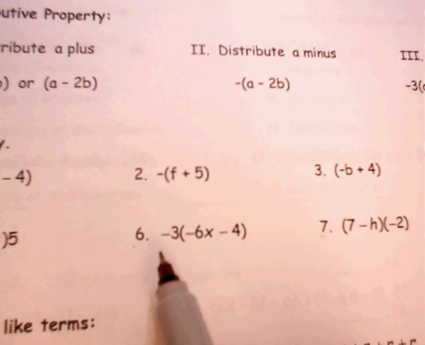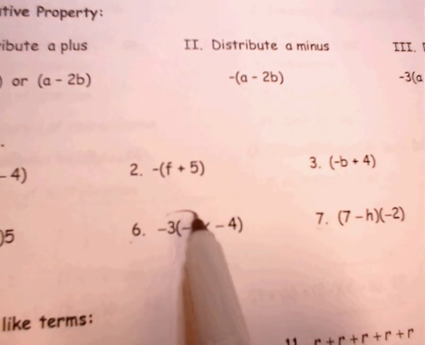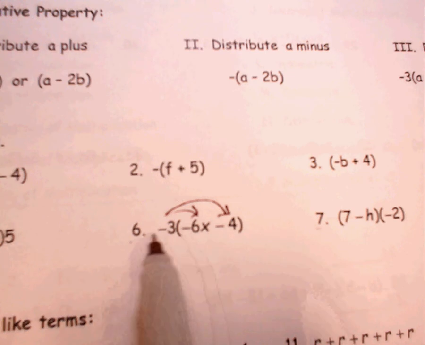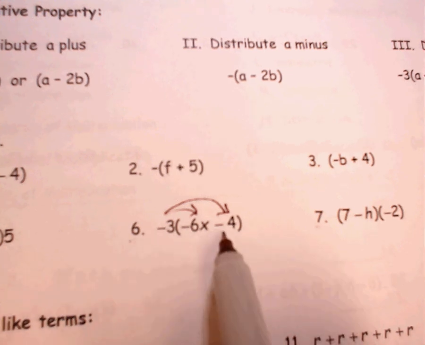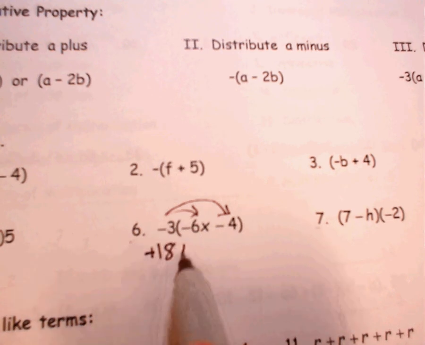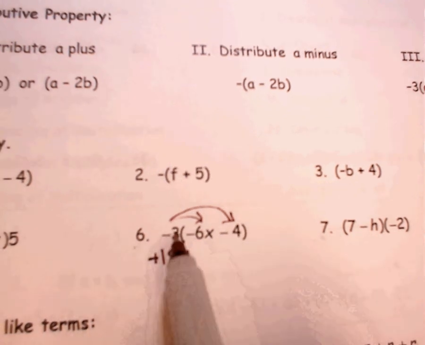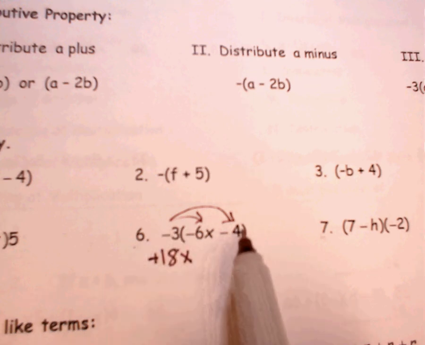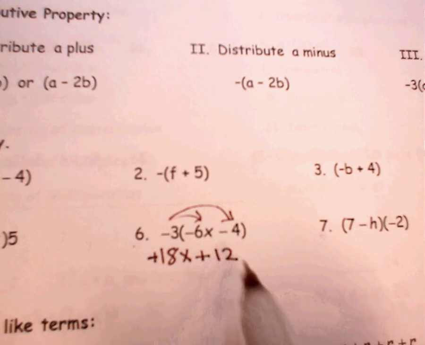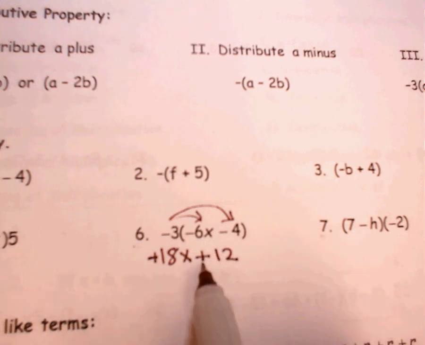On this question, we need to distribute the -3 to the inside of the parenthesis. I will take -3 and distribute. We have to multiply -3 with -6x. This will give us positive 18x. When I multiply -3 with -4, we get a positive 12. Adding a positive is addition, so I can keep my addition sign.